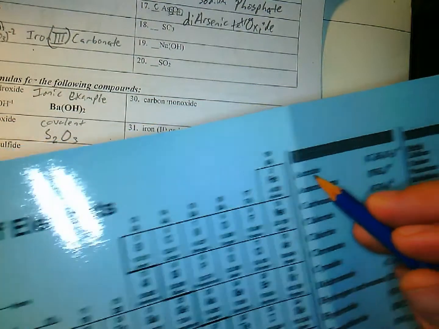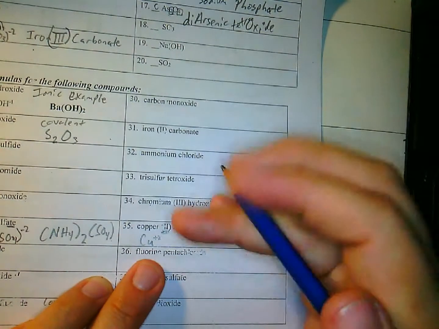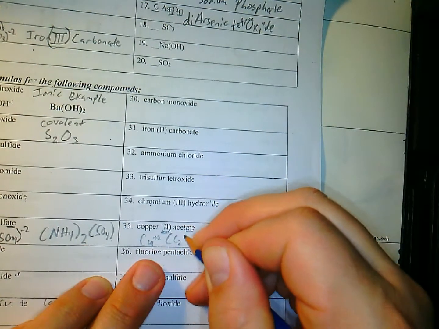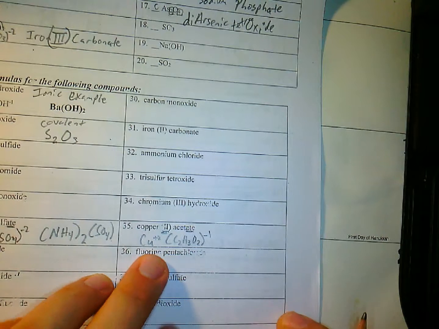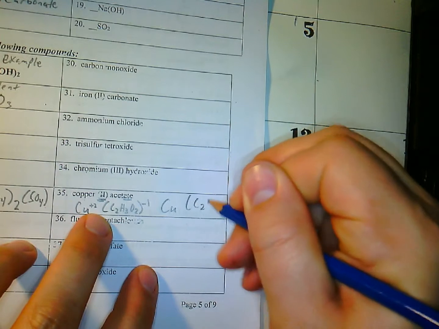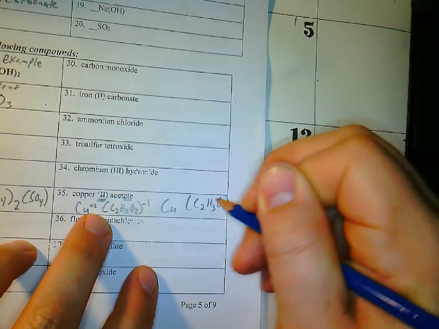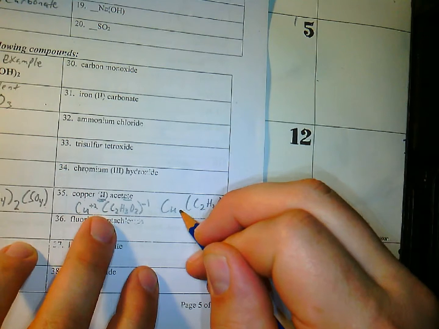Acetate, there you go. C2H3O2, -1. And then your 2 and your 1 are going to flip. So Cu. I'm just going to rewrite this stuff out. That 2 is going to go over here to the outside, and your 1 would go right here, but you don't write a 1.